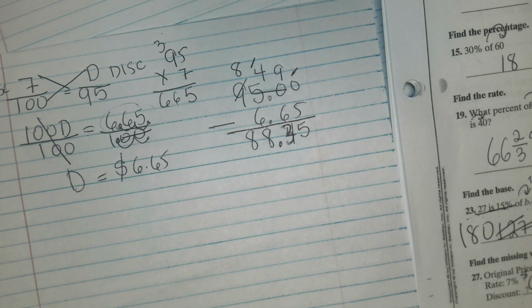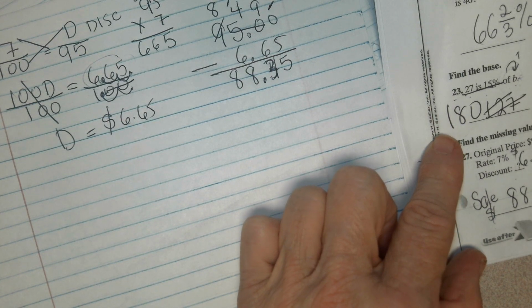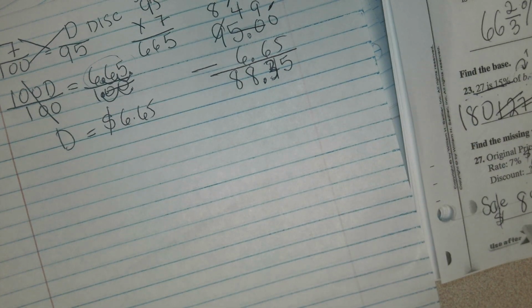Okay, so that is your new sale price. So make sure that you know how to do that also. Let me see the time because I need to get through a lot of these. Okay. I'll check the version. Okay, make sure they have. Alrighty.